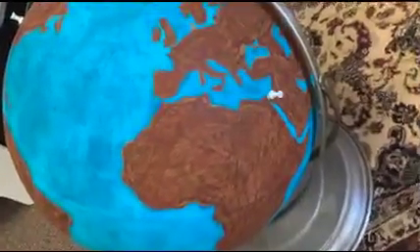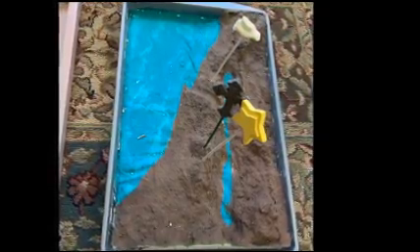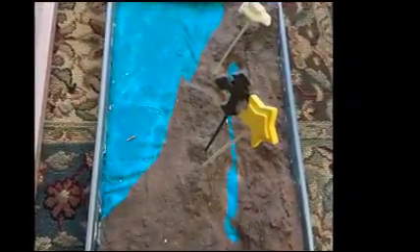Now, if we were to zoom in and look really carefully at where Jesus lived, it would look like this. This map is called a topographical map. That's a difficult word. Practice saying it with me. Topographical.